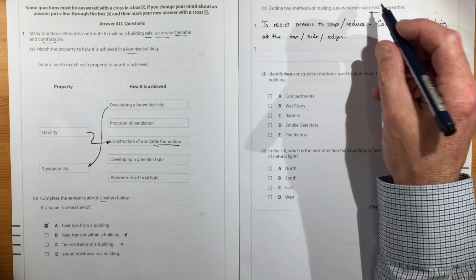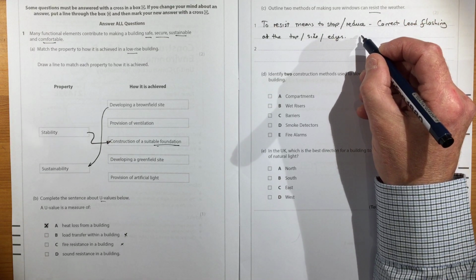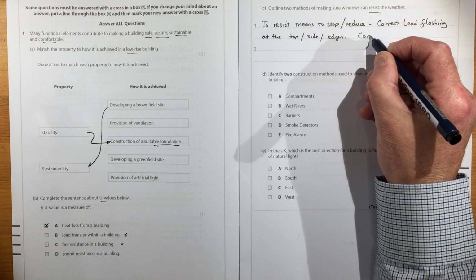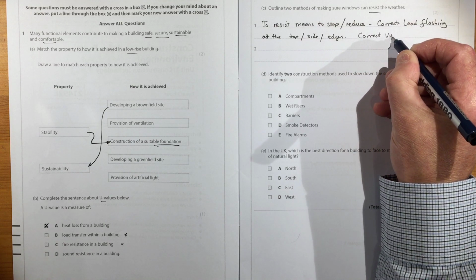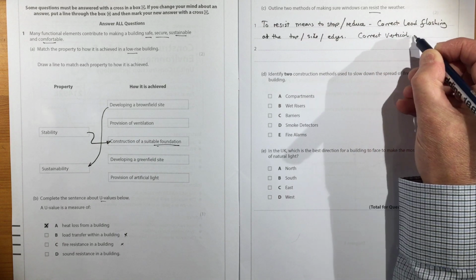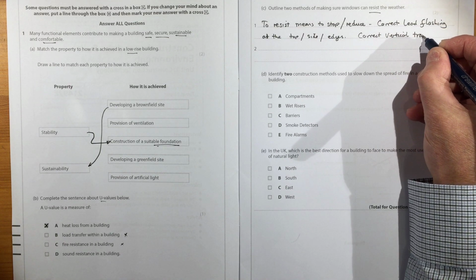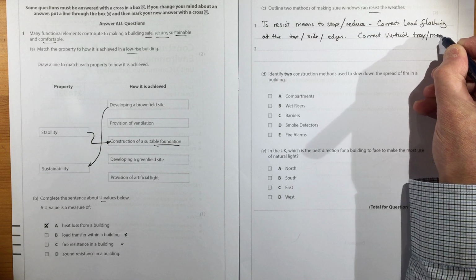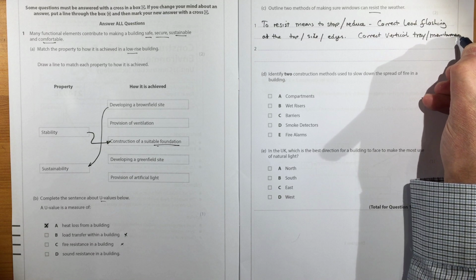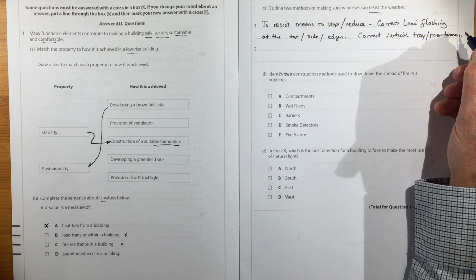Correct vertical trays, okay? That's another important one. Correct vertical trays. And I'm going to put membranes. And I want you to look at membranes, okay?